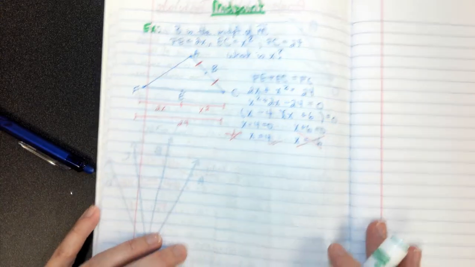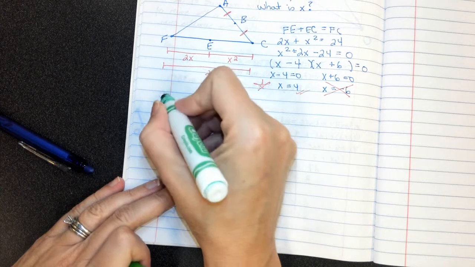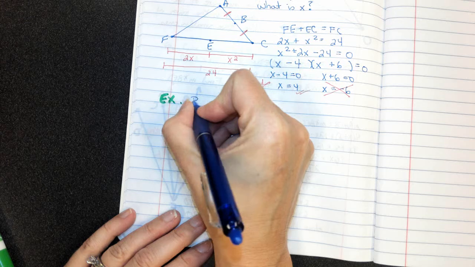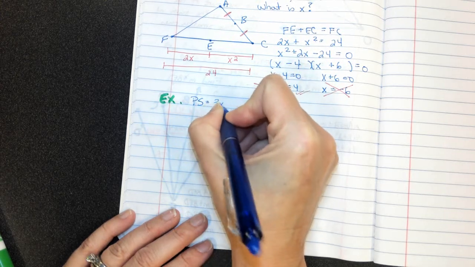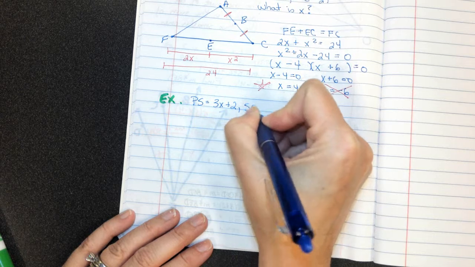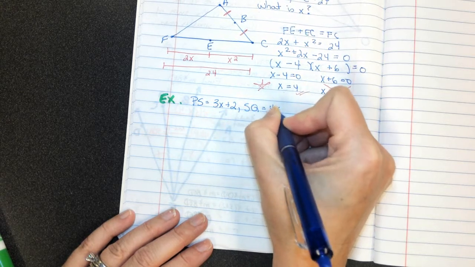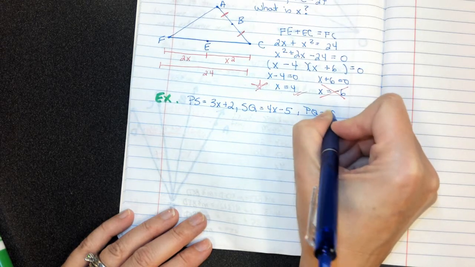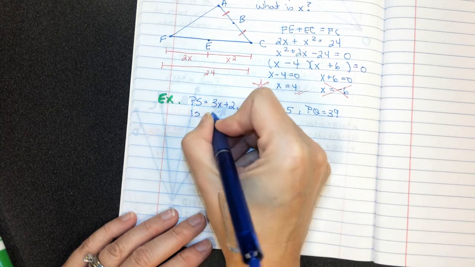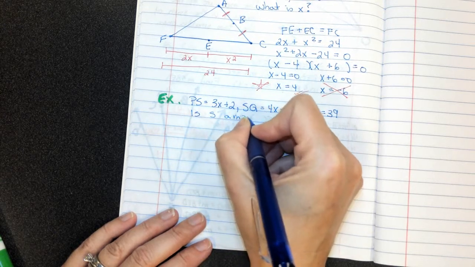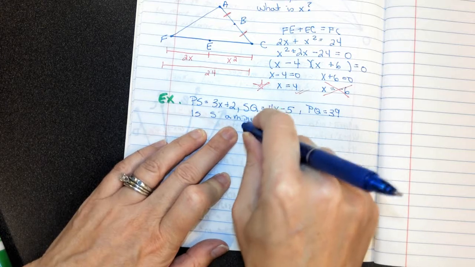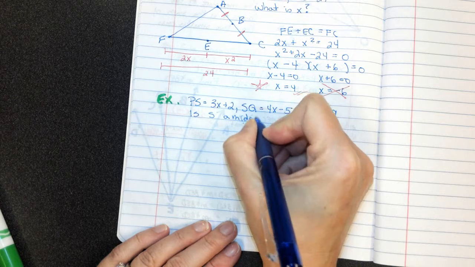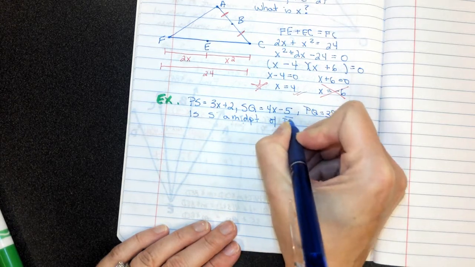Our next example is going to look like this. We're going to state that PS is equal to 3x plus 2. SQ is equal to 4x minus 5. And PQ equals 39. Is S a midpoint of segment PQ?